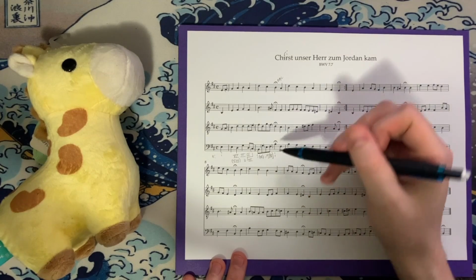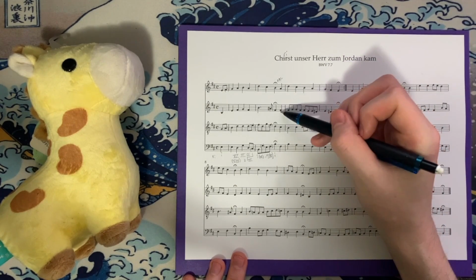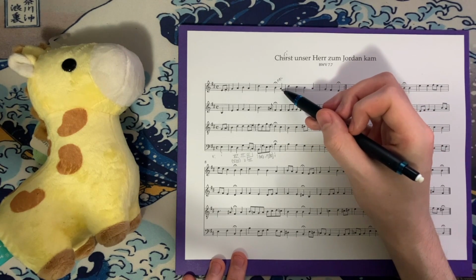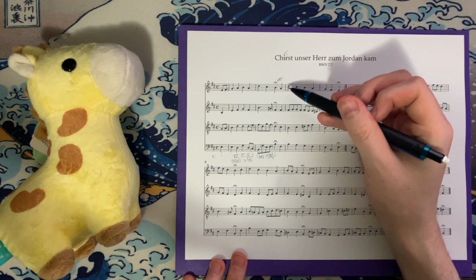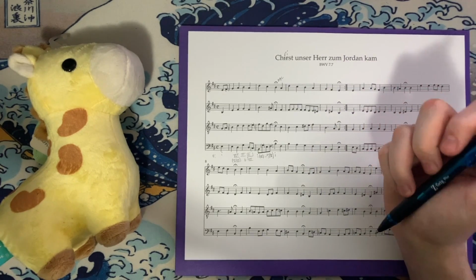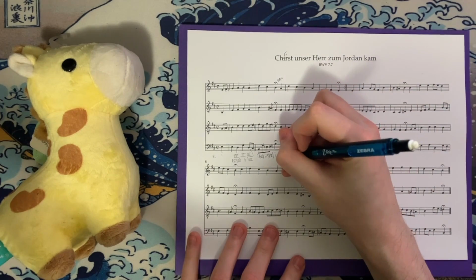But notice here we have a respelling of the F sharp triad, but the A sharp is turned into an F sharp, and then we get A natural here. So here we have an F sharp minor triad, not an F sharp major triad like we had in the previous phrase. So I wanted to pay extra attention to that. So this is definitely a minor 5 chord.